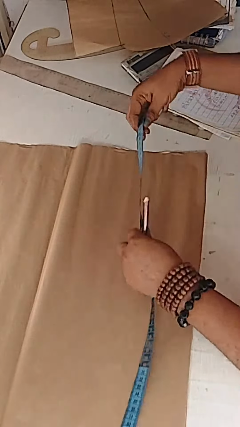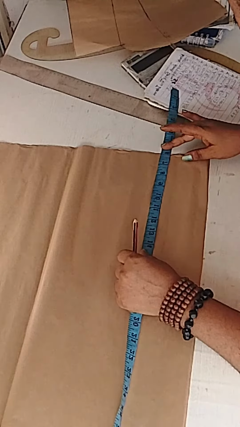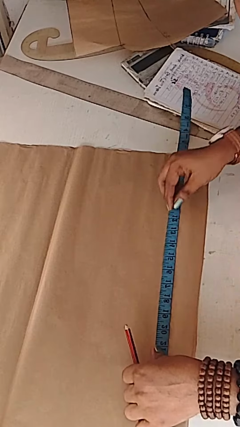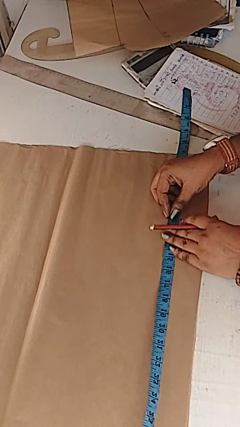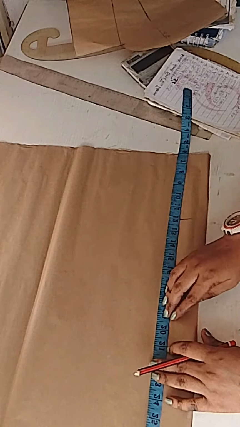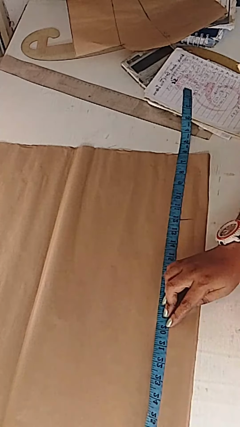All we need is just the bust point and length. Our bust point was 10 inches. Now the length we used was 20 inches. The total length was 20 inches.